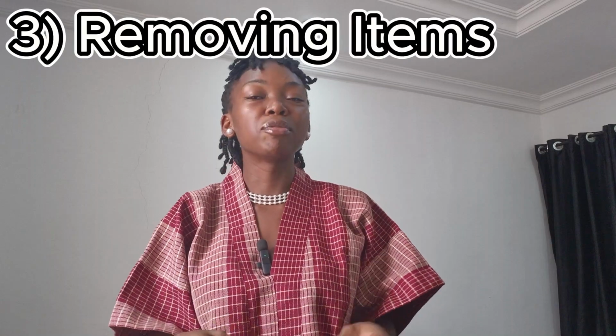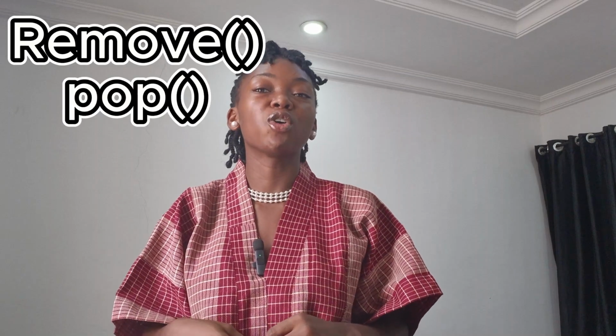3. You can remove items. Yes, you can remove items in a list using the remove function or the pop function. With the remove function, you just have to state the item you want to remove, like remove banana. Banana will be removed when you print out your results. You can say pop. With pop, you need to add the position of what you want to remove. Can you state the difference here? Using the remove function, you need to state the item name. With pop, you just need to state the position of the item, then it will be removed.